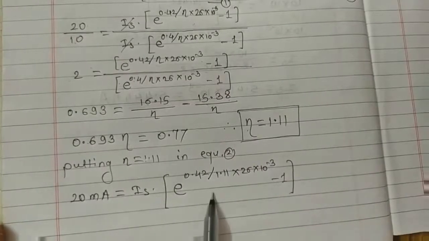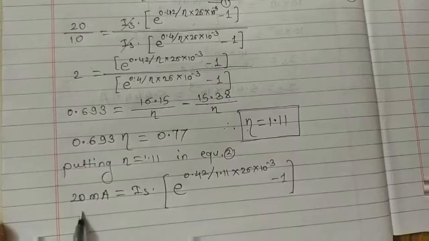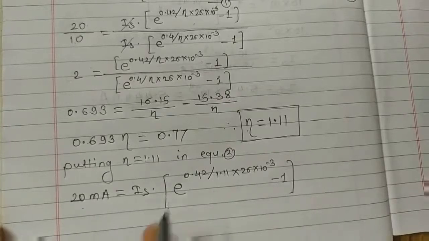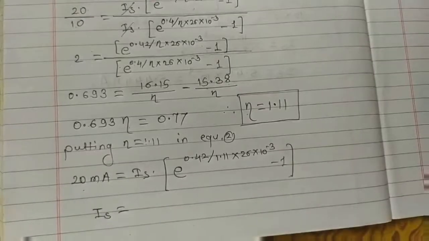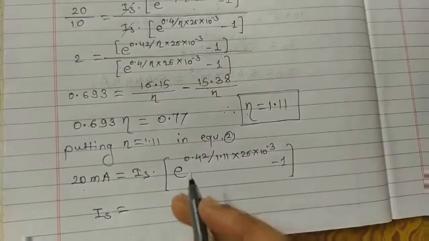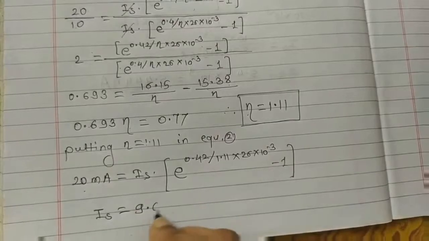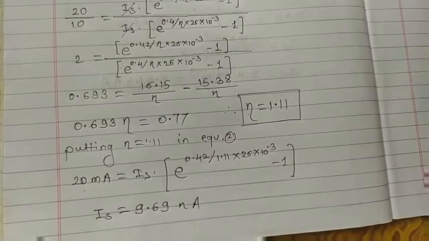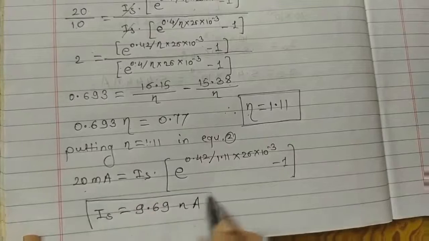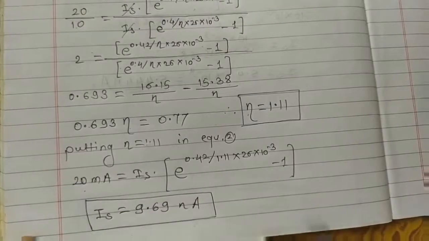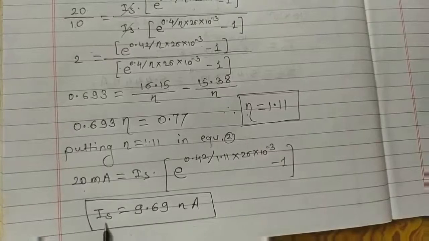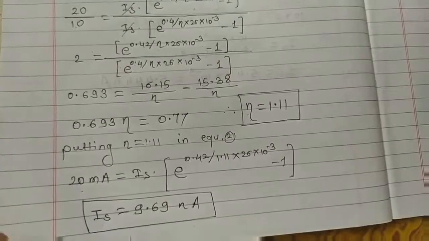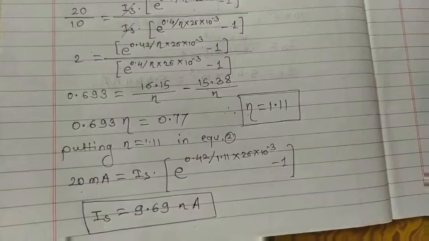So this term we have to take to this side to get the value of Is, and solving this further we will get Is equal to 9.69 nanoampere. So in this way we have calculated the value of eta and reverse saturation current Is for this numerical.